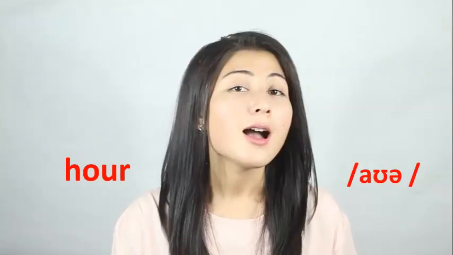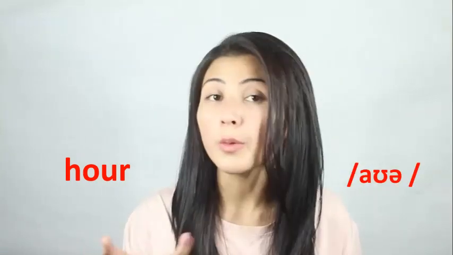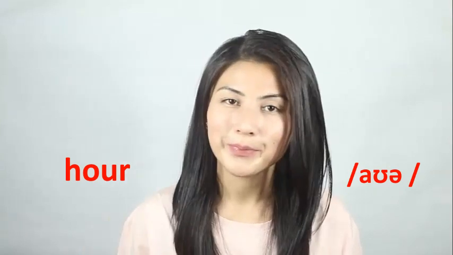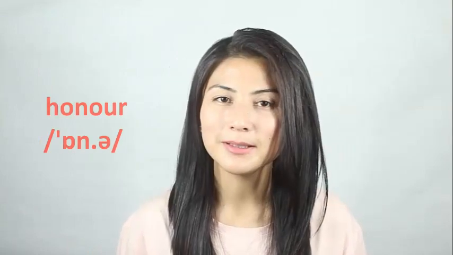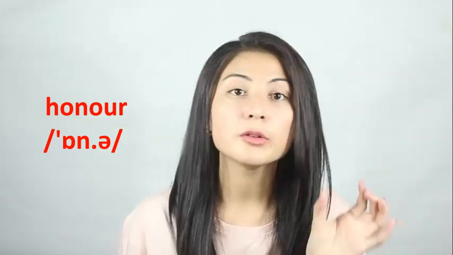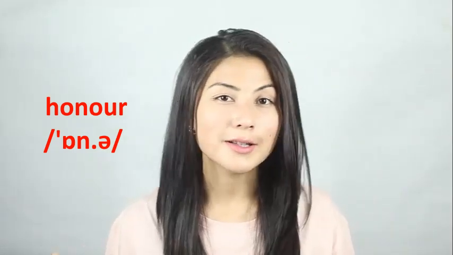Another example. Very common English word. This is hour. Don't say it with an H. This is hour. The next example. This is ghost. We drop the letter H when we pronounce this word. The next example. Honor. So the first letter in this word, letter H, is dropped when we say this word. This is honor. Say with me, honor.